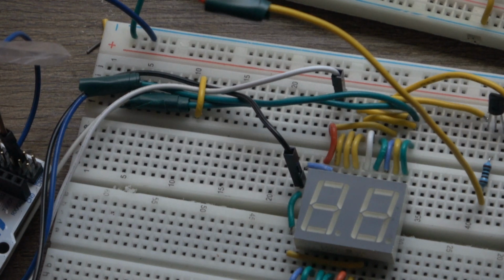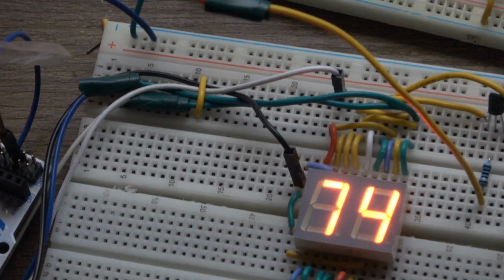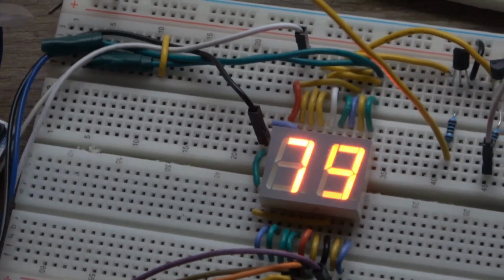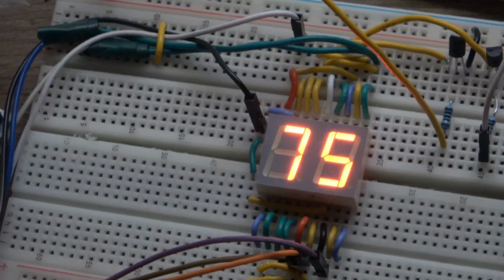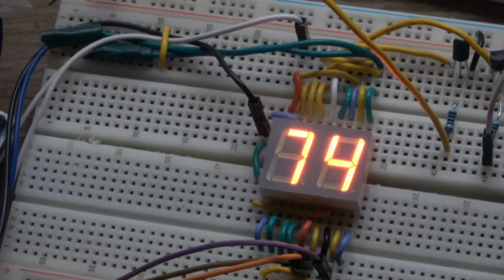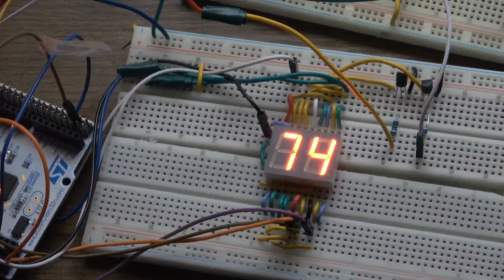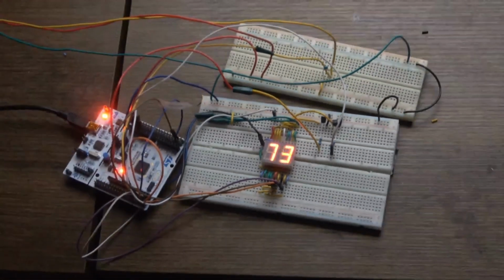See it? Now it's actually a little bit more unstable, but you can see it more clearly. The second digit is still reading 73, but it's not filtering as much.